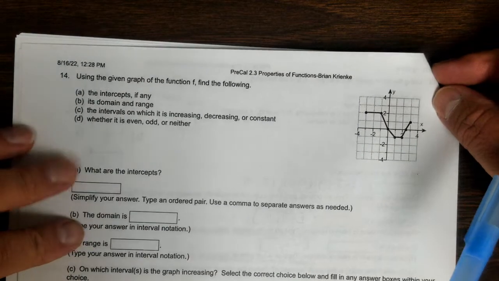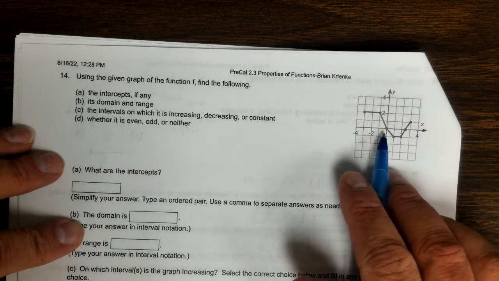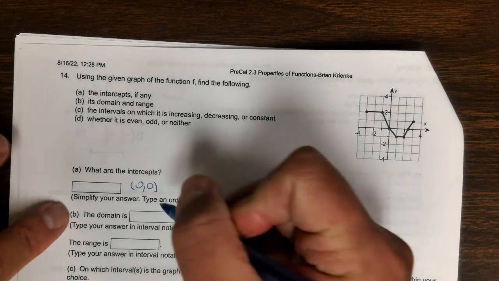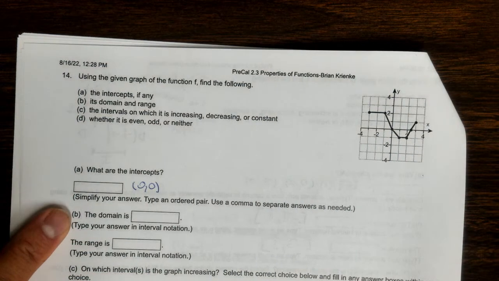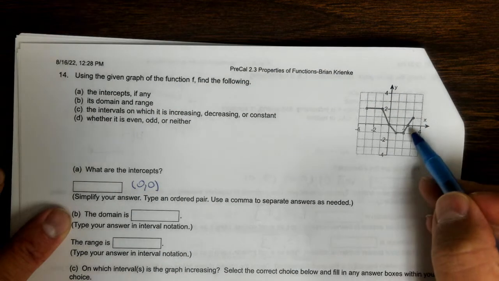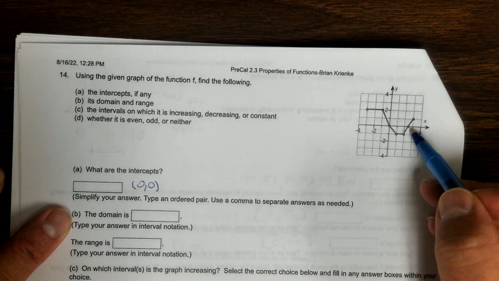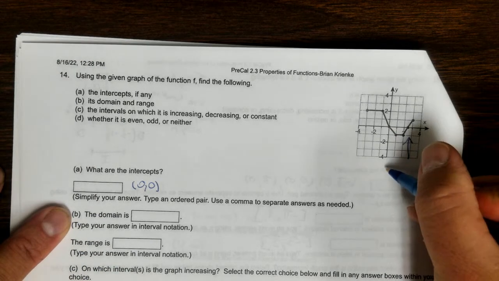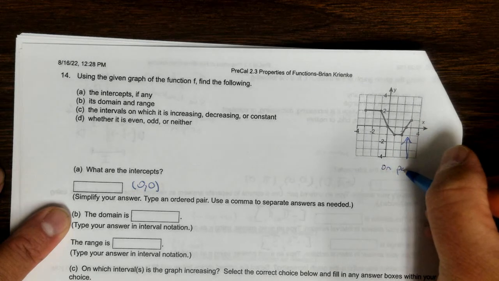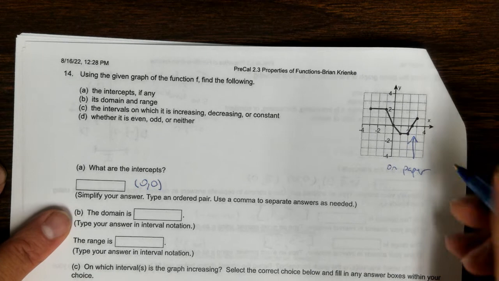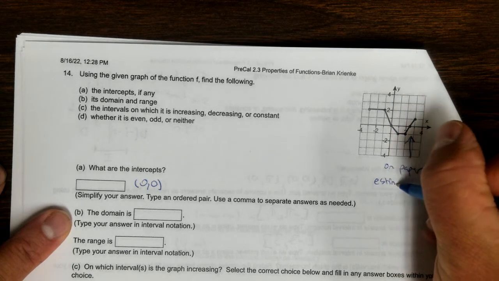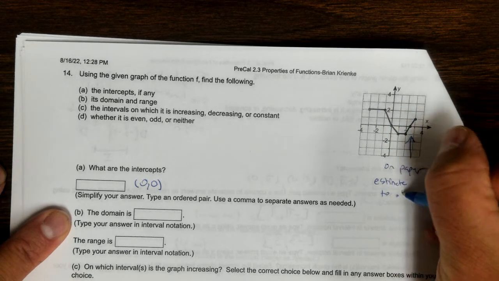The next one, my first intercept is there at 0, 0, which is both an x-intercept and a y-intercept. Now, the other one is right there, and on paper, it looks like you have to estimate it to be a half, estimate to 0.5.